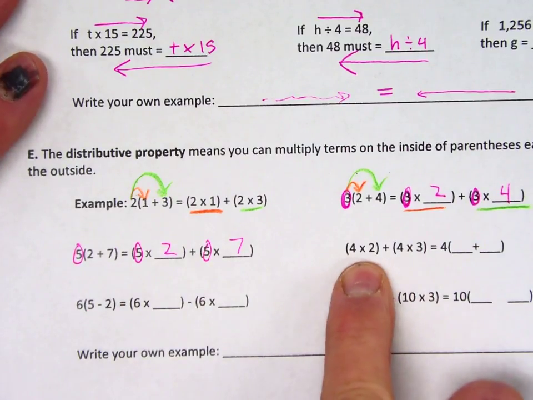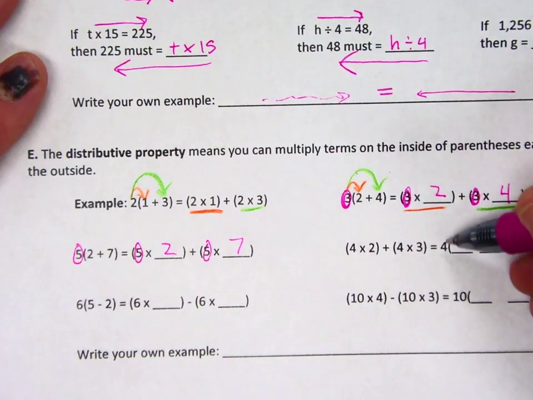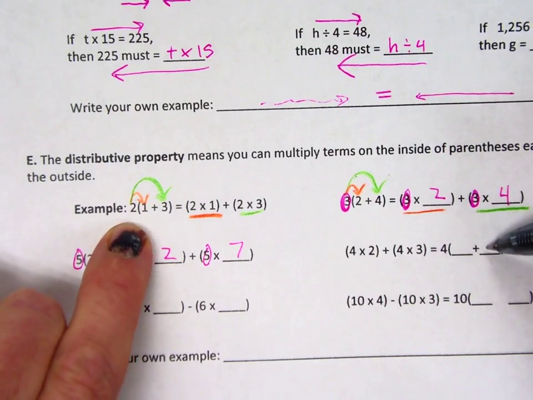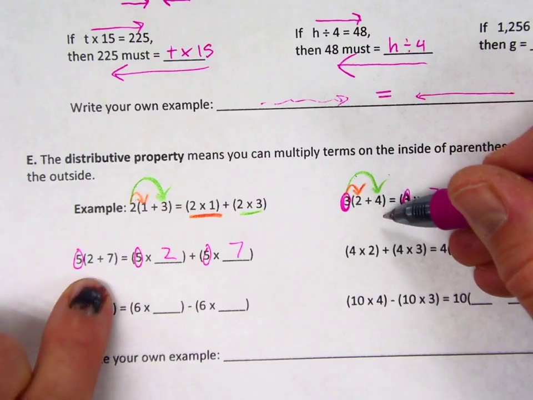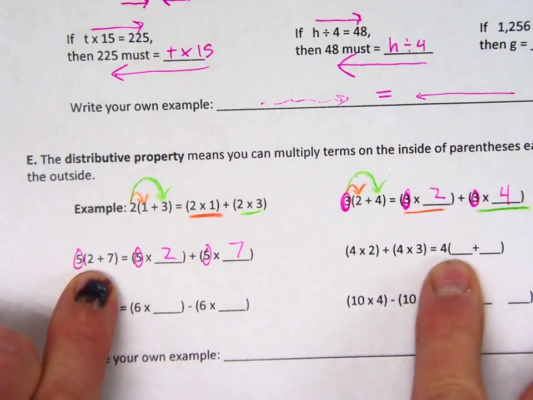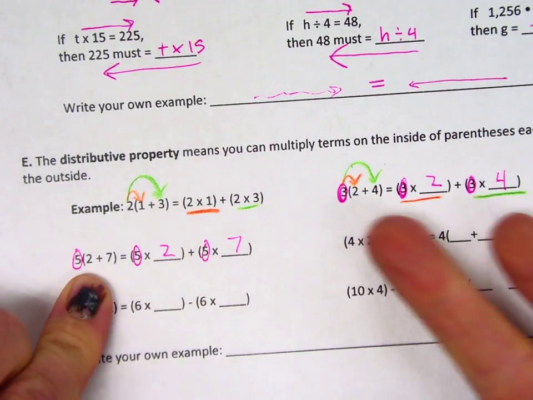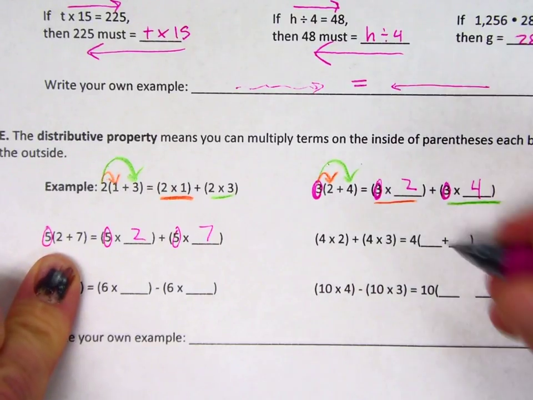This here is just backwards. Instead of giving you the number stuck to these terms, like this one had it, the 2 and the 1 and 3 were the sum inside the parentheses. That was first, and it was first, and it was first, the sum inside parentheses. Now it's second. So I've just taken one of these problems and flipped the order. Students need to be ready for that.